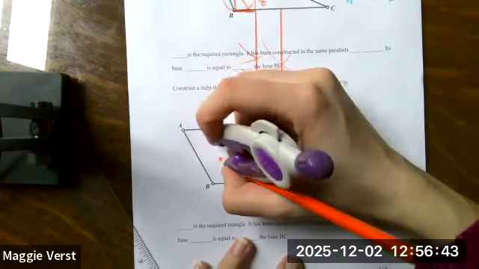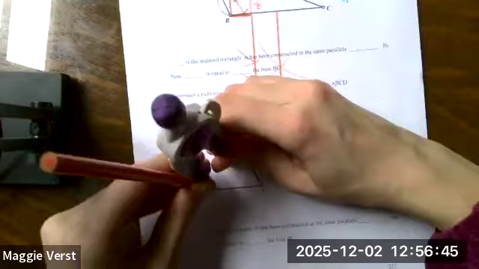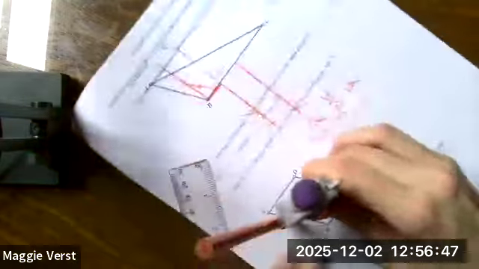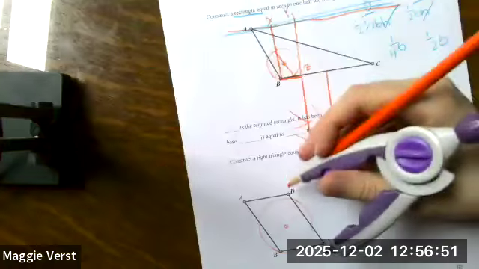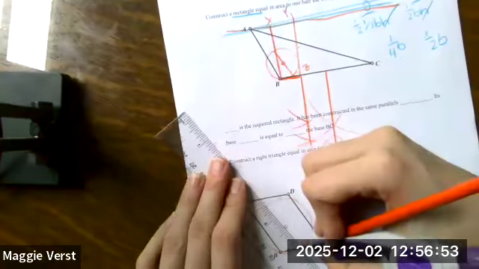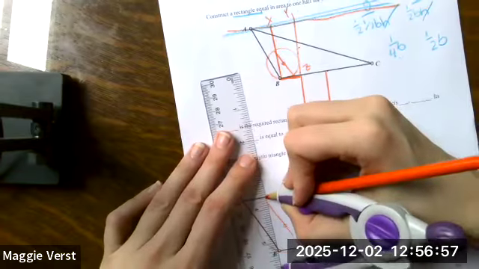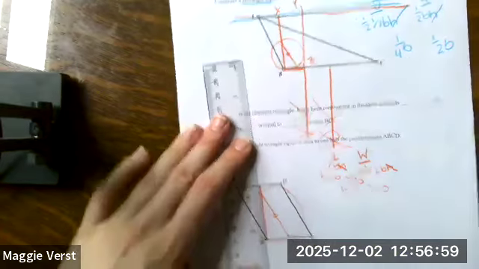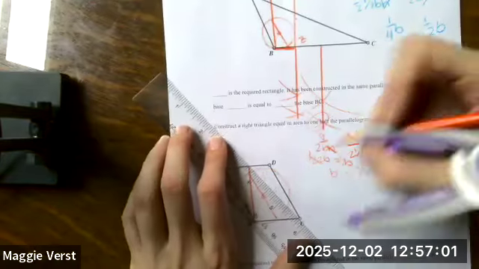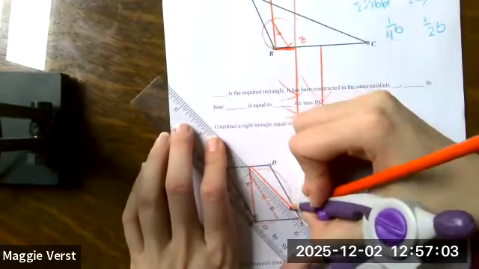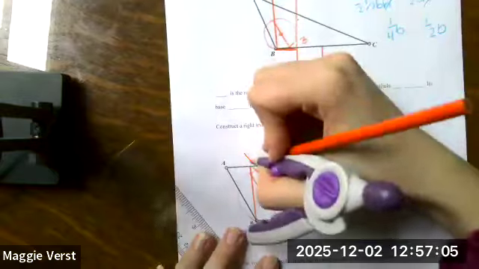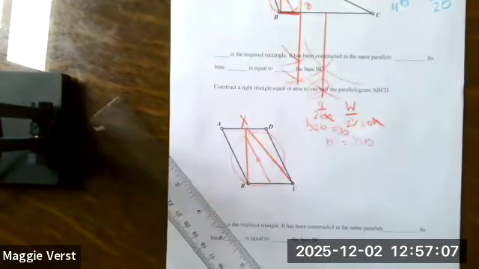All I got to do, draw the right angle, go up, go up. There's my right angle. And then since I'm using same base, I'm done. So BXC is my triangle.